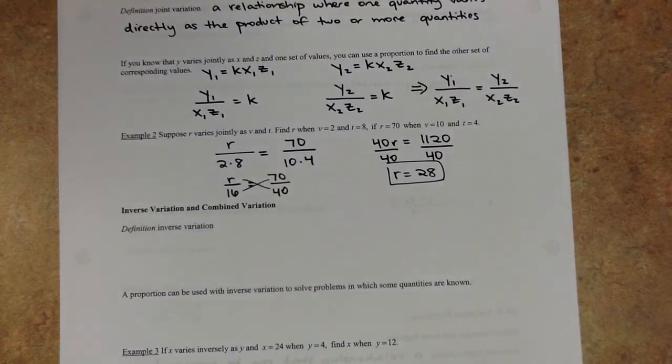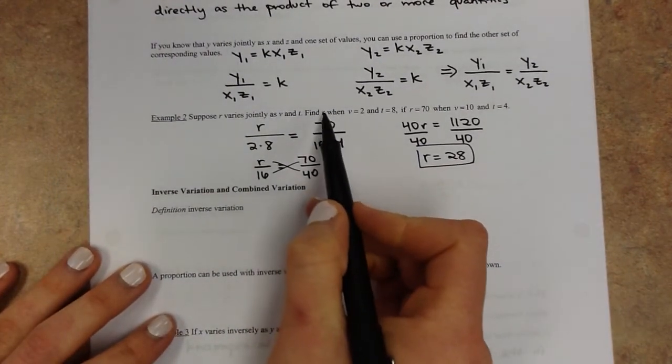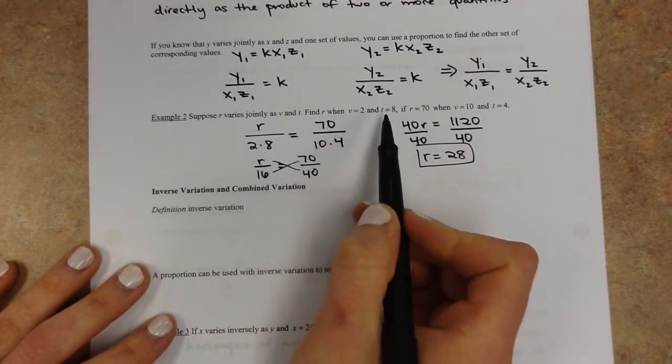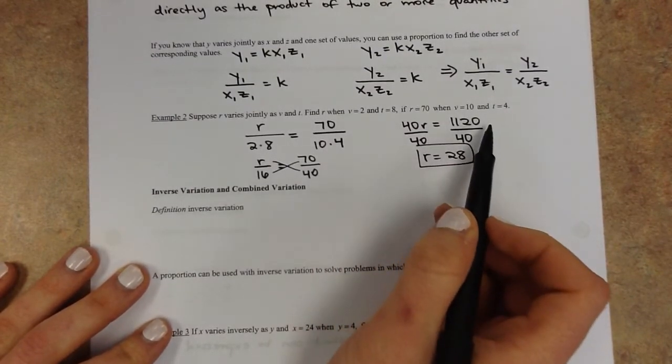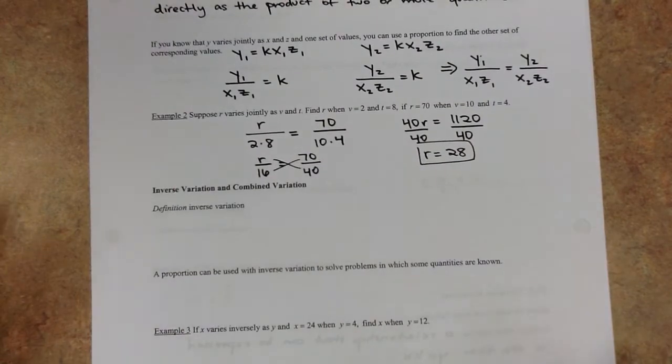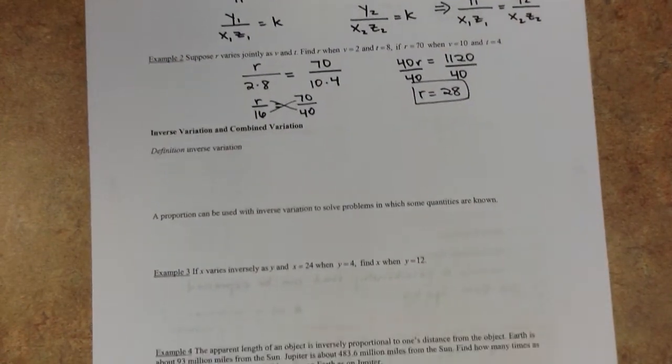Okay? So this is basically, I mean, picture it like a formula, almost like an area. So it might say, find the area when this is the base and this is the height, if you know that this is the area when this is the base and this is the height. And I know those numbers won't work out for that specific example, but it's kind of like that idea.